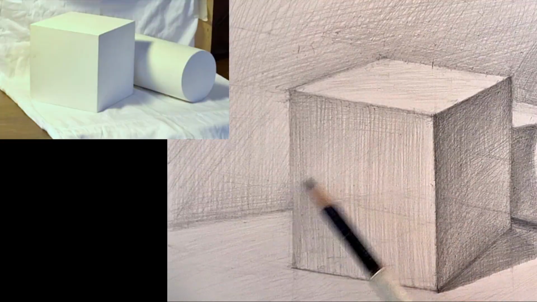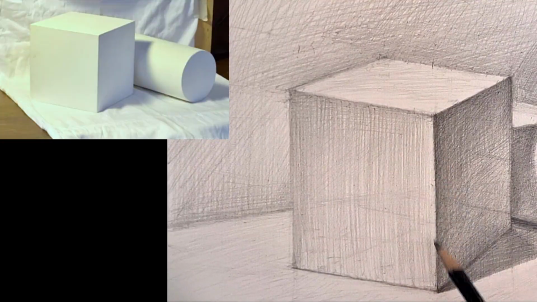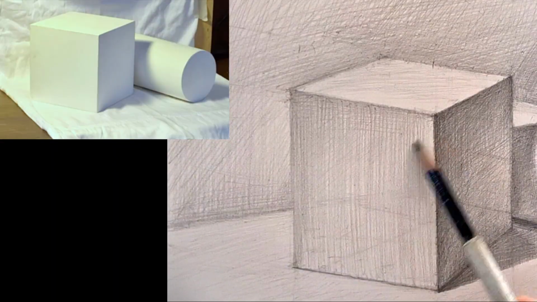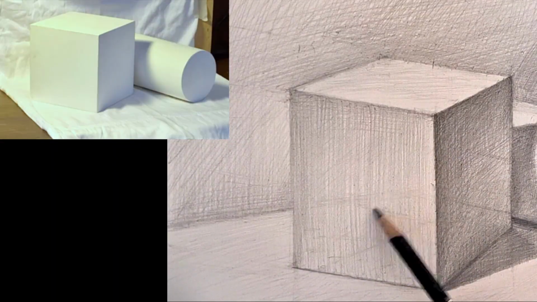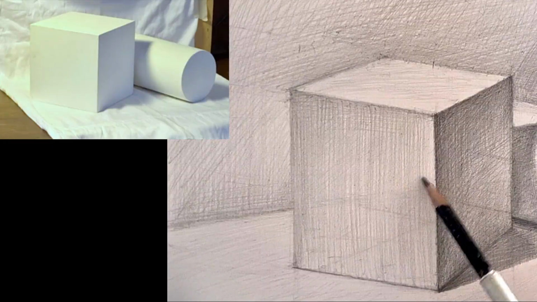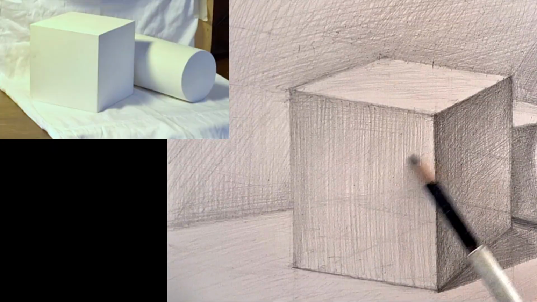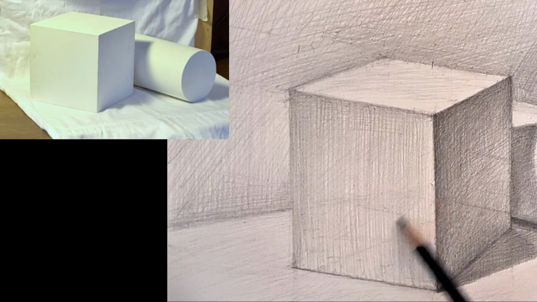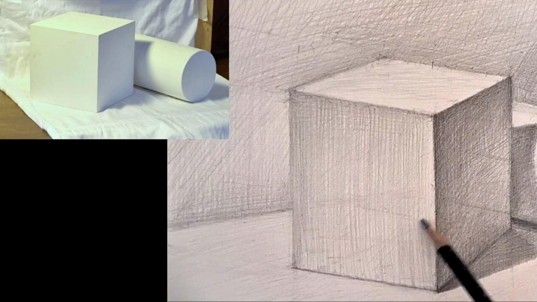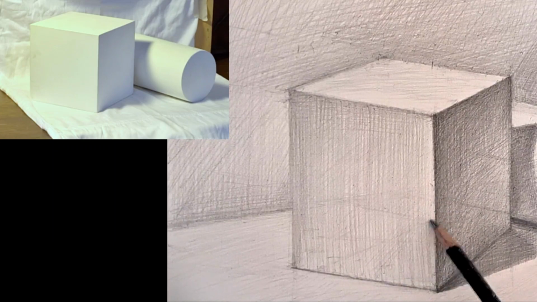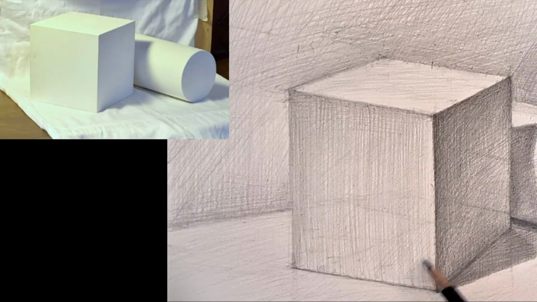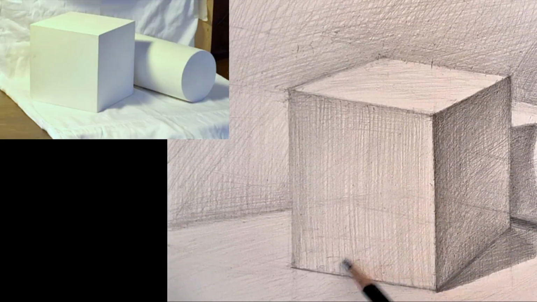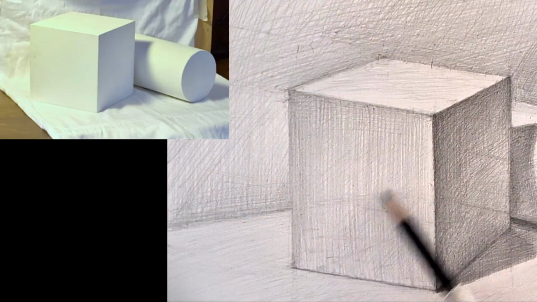And to really emphasize how much lighter it is, you can start stopping your lines right near the edge. And you see how I change direction? It helps to push lighter, so you're not doing a lot of darker lines, but still make a big difference, because you're going across the other lines.